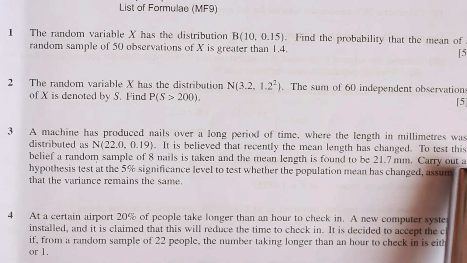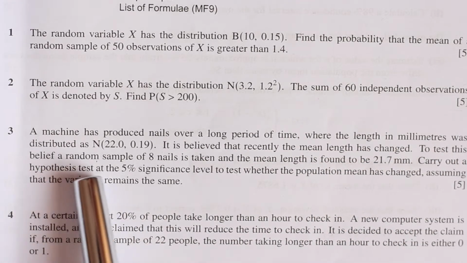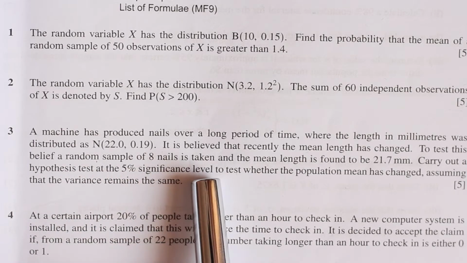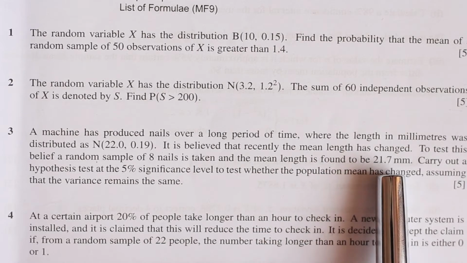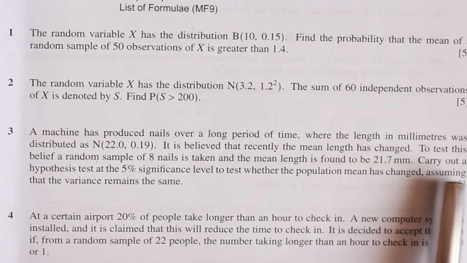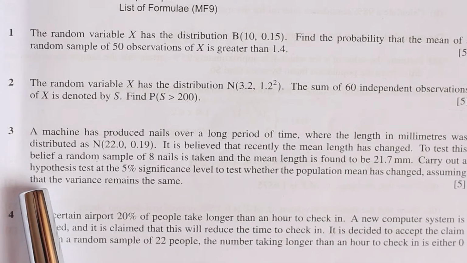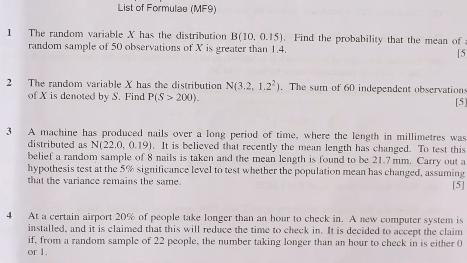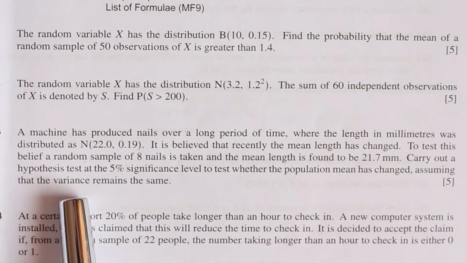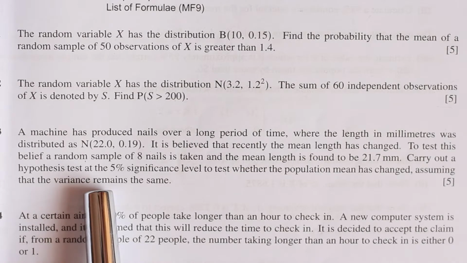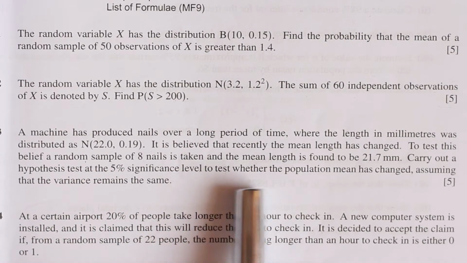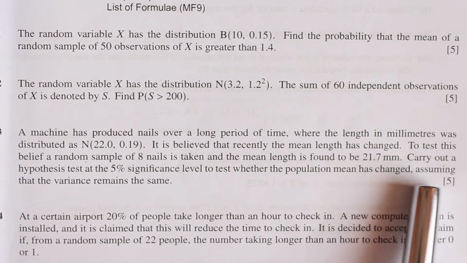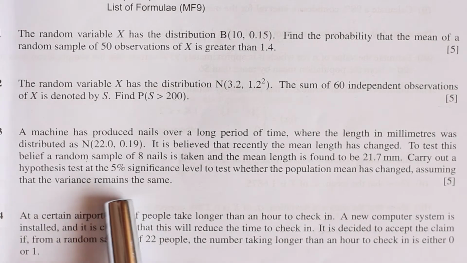To test this belief, a random sample of 8 nails is taken and the mean length is found to be 21.7 millimeters. Carry out a hypothesis test at the 5% significance level to test whether the population mean has changed, assuming that the variance remains the same.